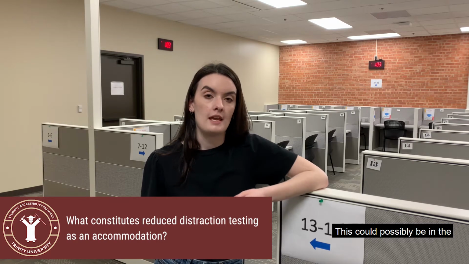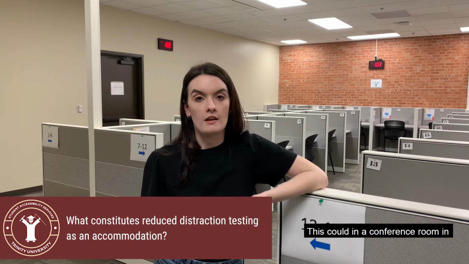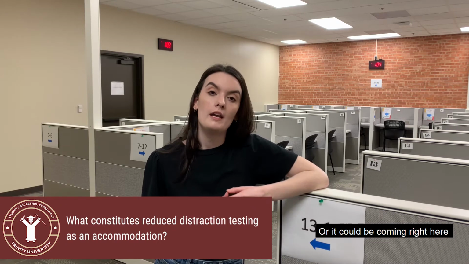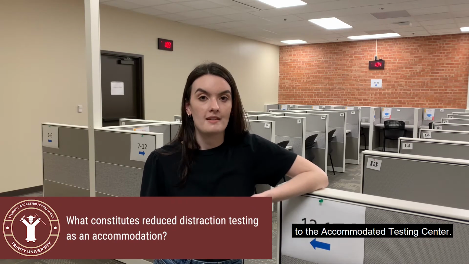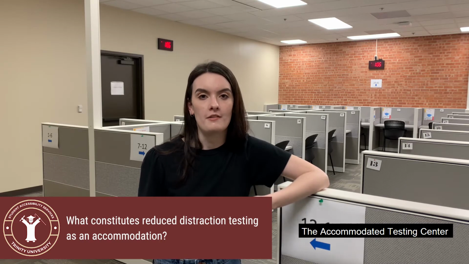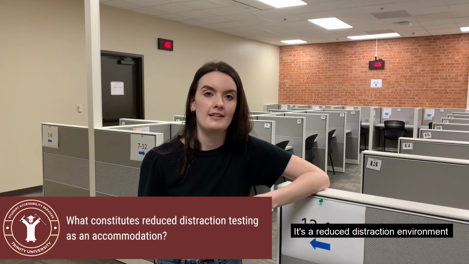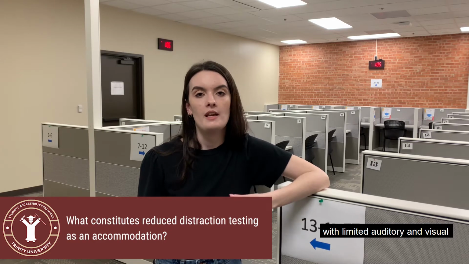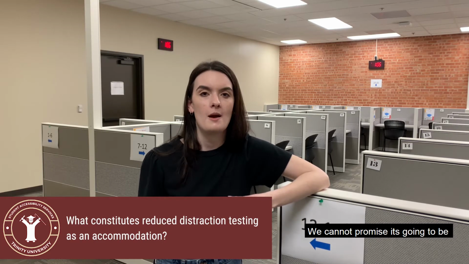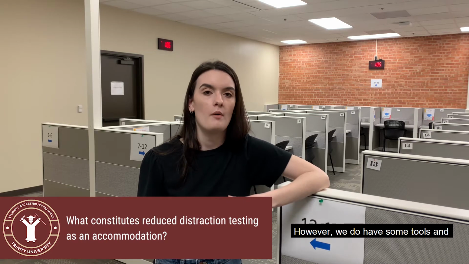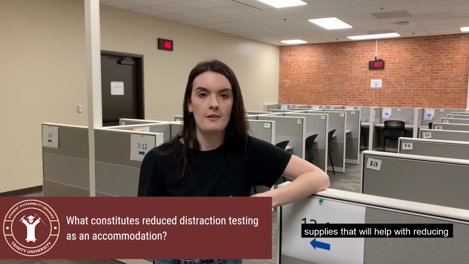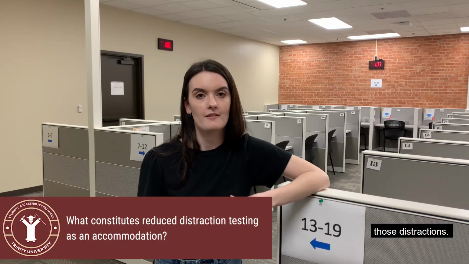This could possibly be in the professor's office, this could be in the conference room in the department, or it could be coming right here to the Accounting Testing Center. The Accounting Testing Center is a great resource for students with testing accommodations. It's a reduced distraction environment with limited auditory and visual distractions. We cannot promise it's going to be distraction-free. However, we do have some tools and supplies that will help with reducing those distractions.